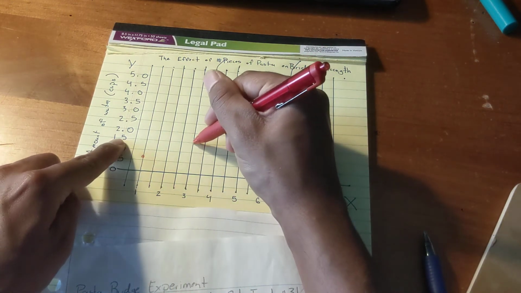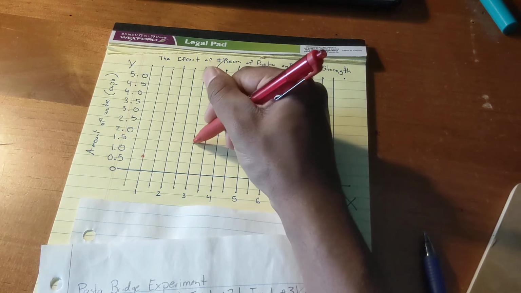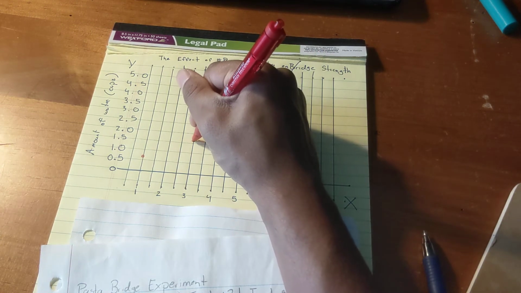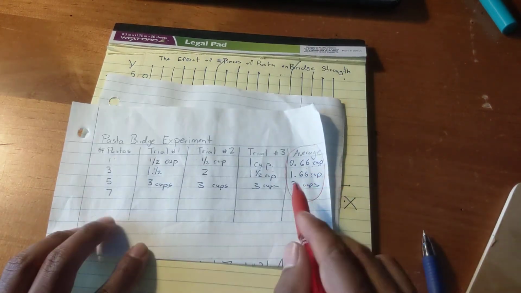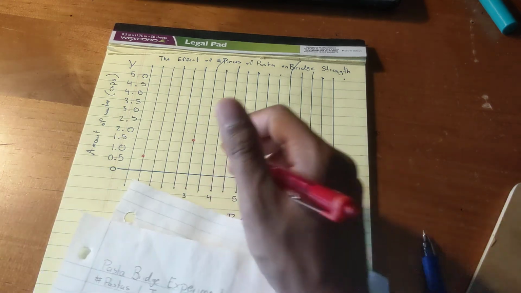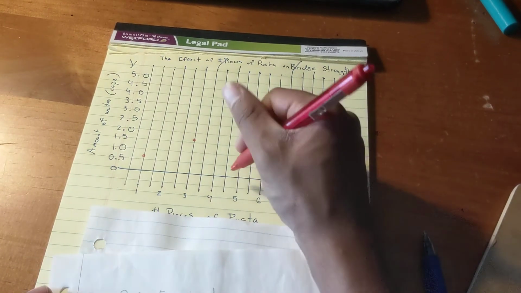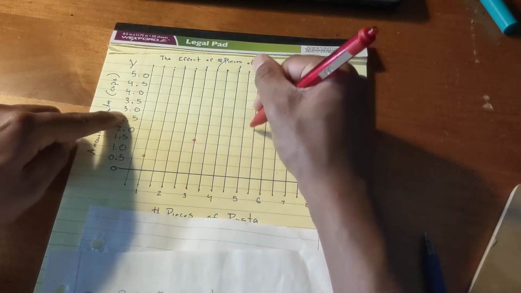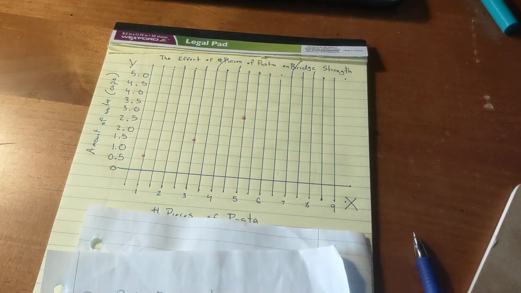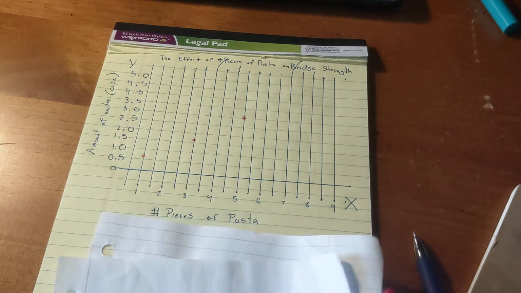Now I'm going to go up to 1.66, which is going to be in between 1.5 and 2, closer to 1.5. That goes right there. Finally, at 5 pieces of pasta, we had an average of 3 cups. That one's going to be easy to plot. So I go to 5, I go up to 3, draw my point right there. Great. Okay, so now we've plotted the 3 points that we've had from our data.